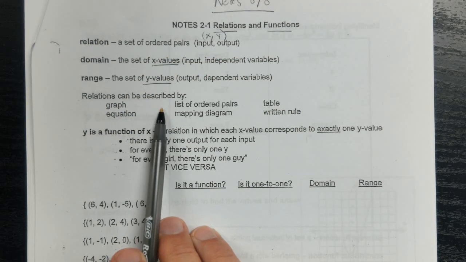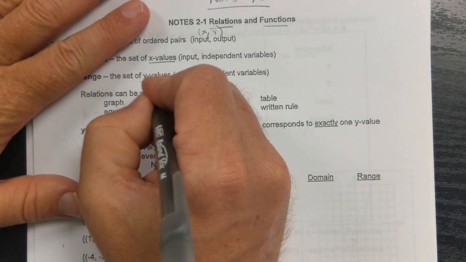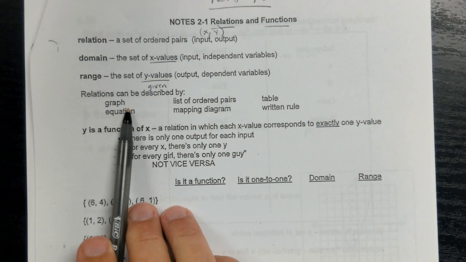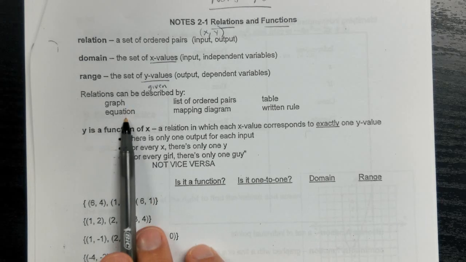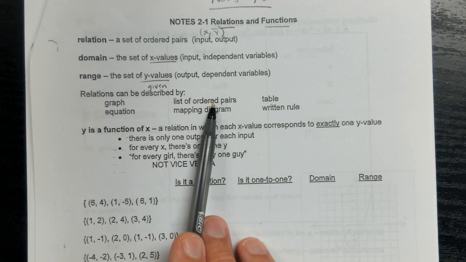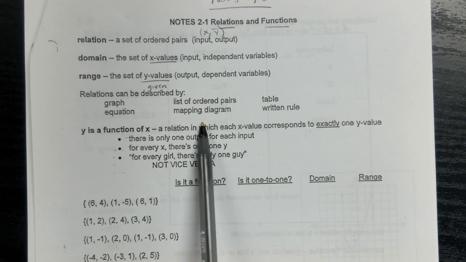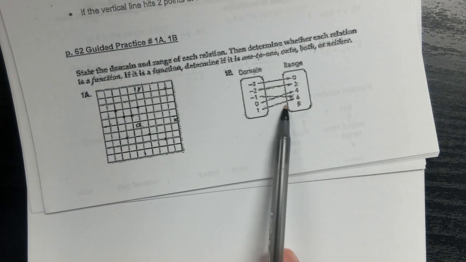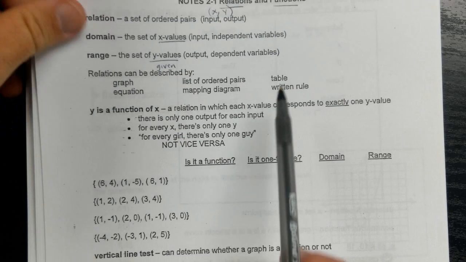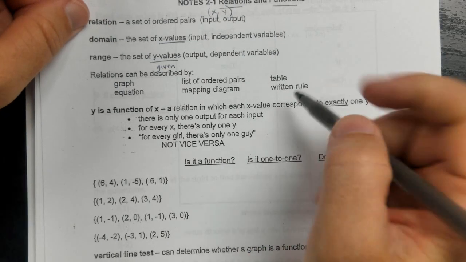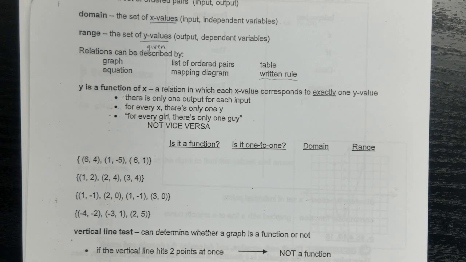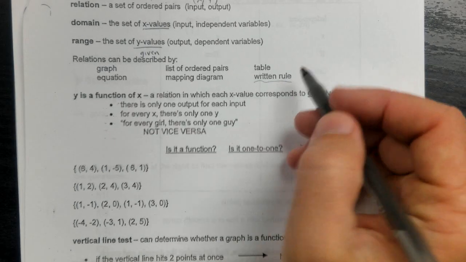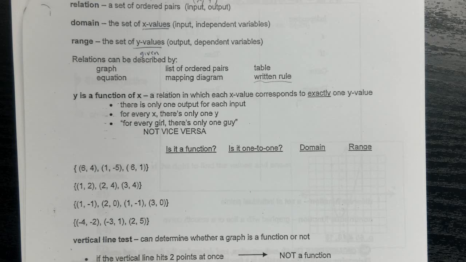Relations can be described by, or you might say given by, the graph. That's probably our favorite, because then you're looking at it. Or an equation, or a list of ordered pairs. A mapping diagram, an example would be down here at the bottom. A table, or a written rule, which I'm not even sure what that would look like, other than maybe a word problem that leads to an equation. So any combination of x, y is a relation.